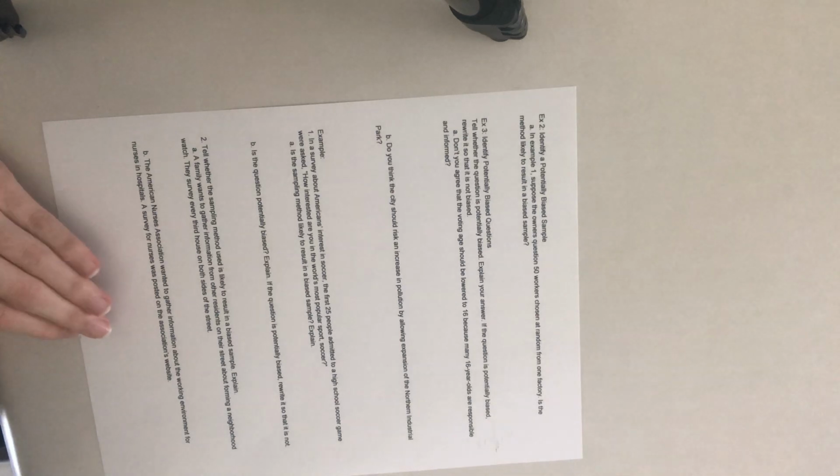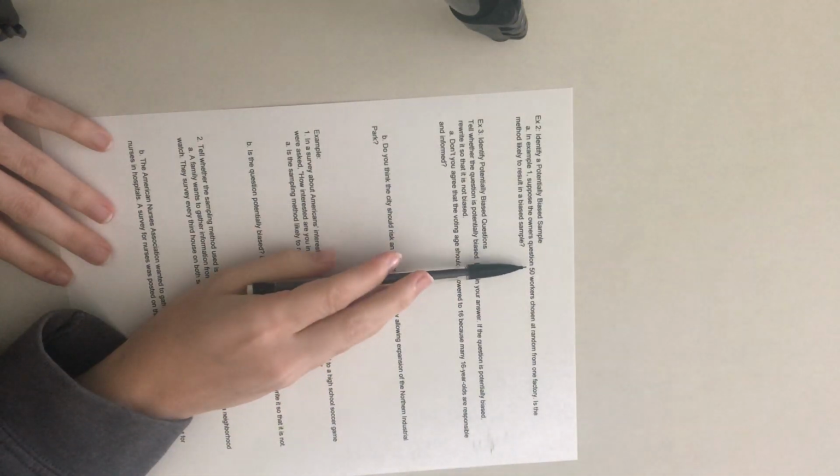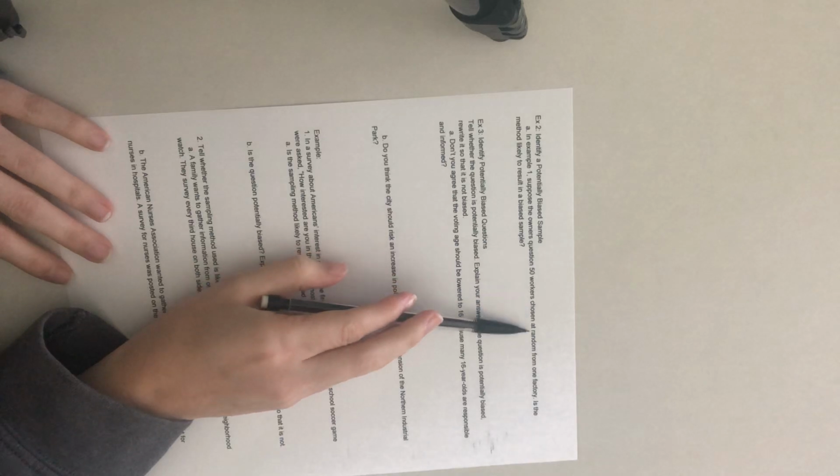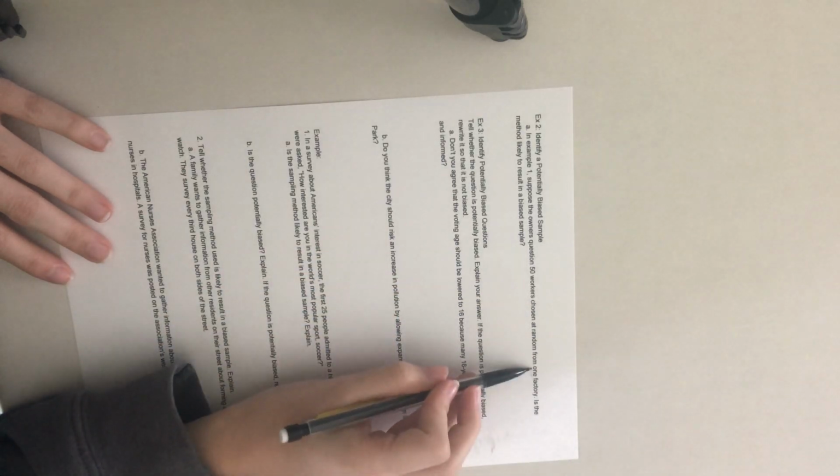All right, let's do the next page then. So example 2. For this one, we are identifying potential biased samples. Reading A, it says, in example 1, suppose the owners questioned 50 workers chosen at random from one factory. Is this method likely to result in a biased sample?